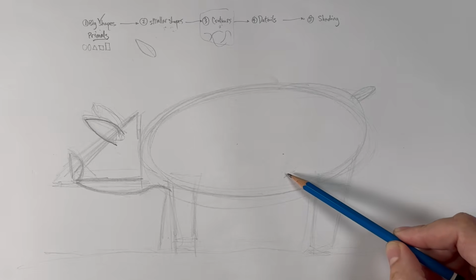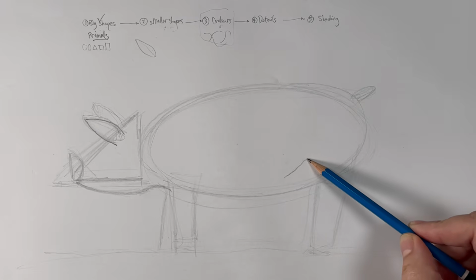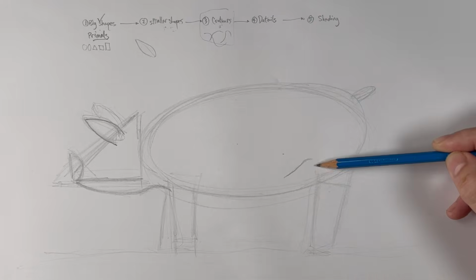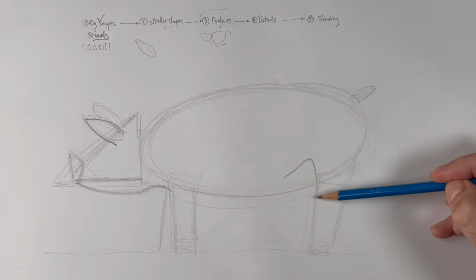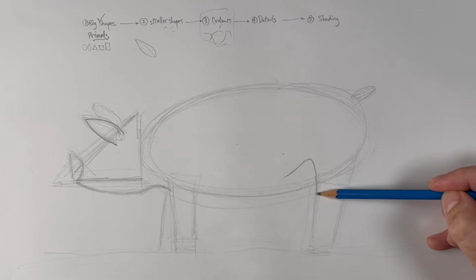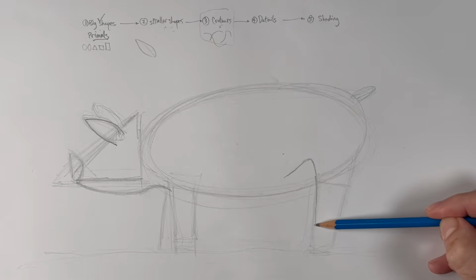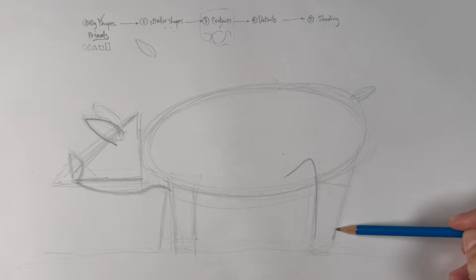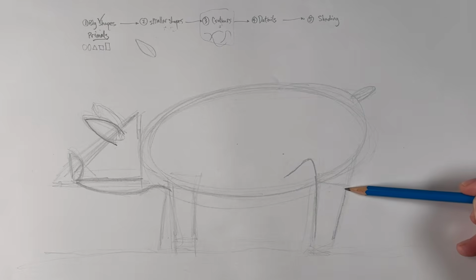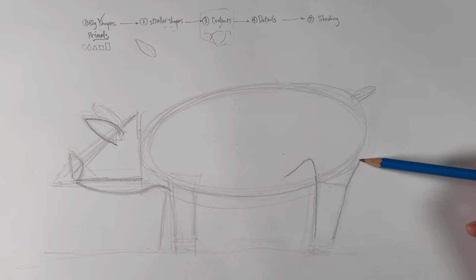We have an arch shape. So I'm starting to draw the contours. It comes up and then back down. This is the front of one of the back legs. And then from here, we're going to carry the line up and come around.